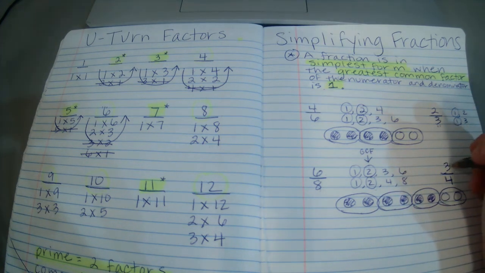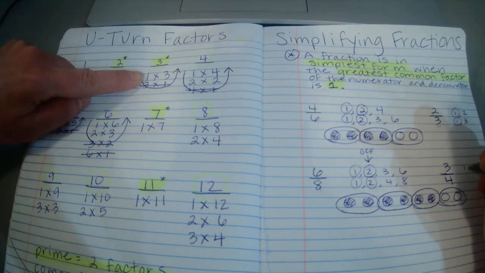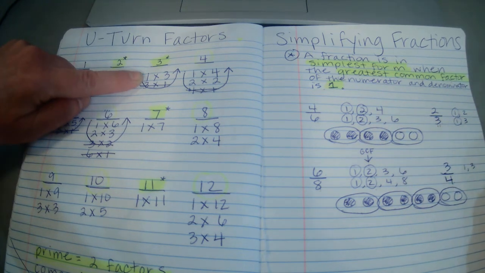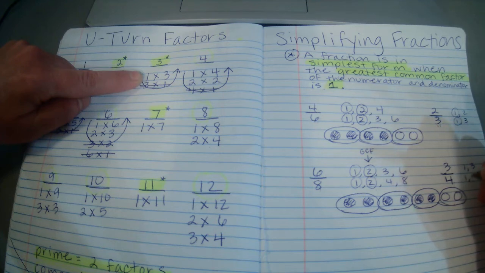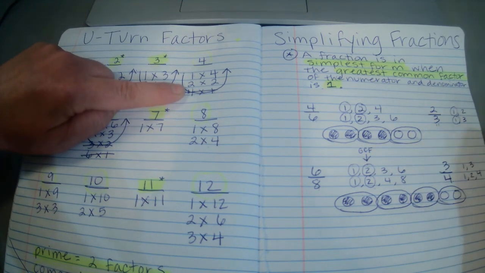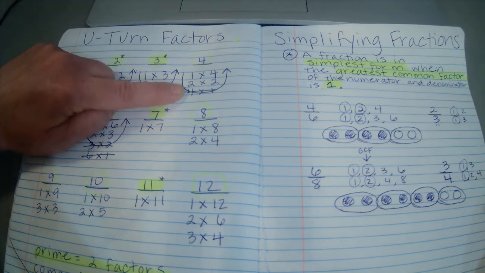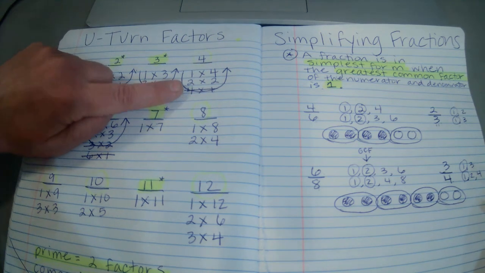When I look at 3/4 and I go to list the common factors, the factors of 3 are 1 and 3. The factors of 4 are 1, 2, and 4. And this time, our greatest common factor is 1. So 3/4 is in simplest form.